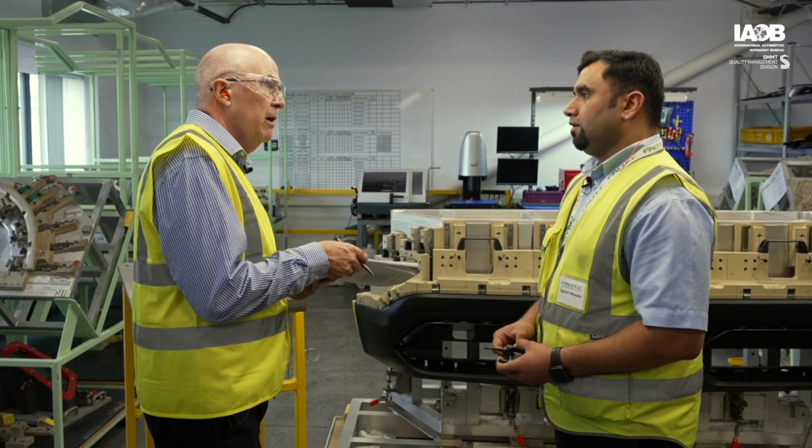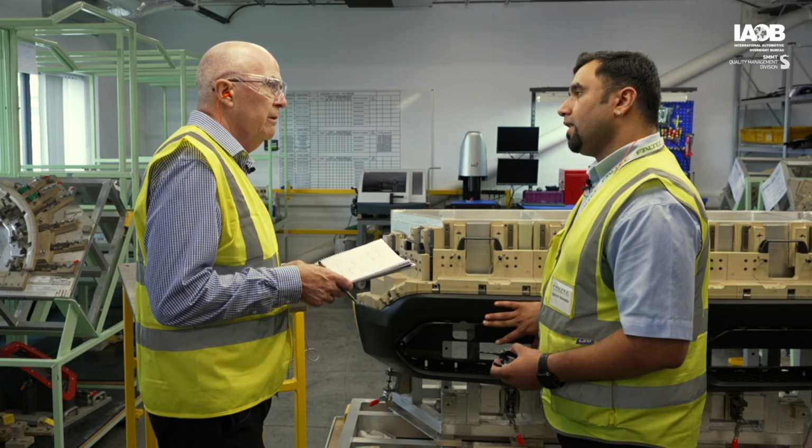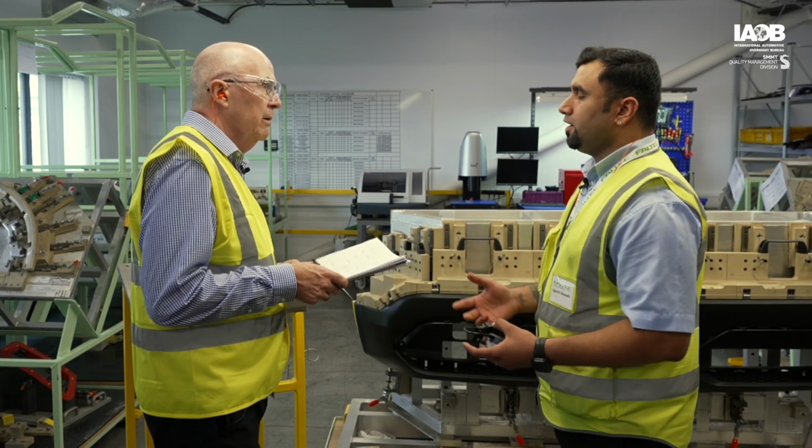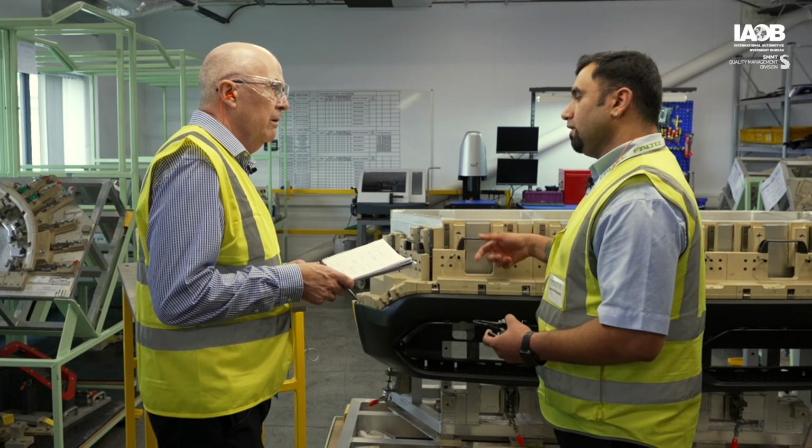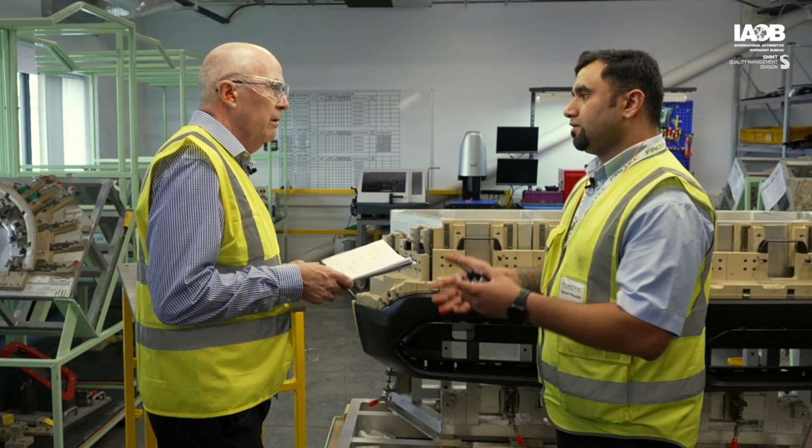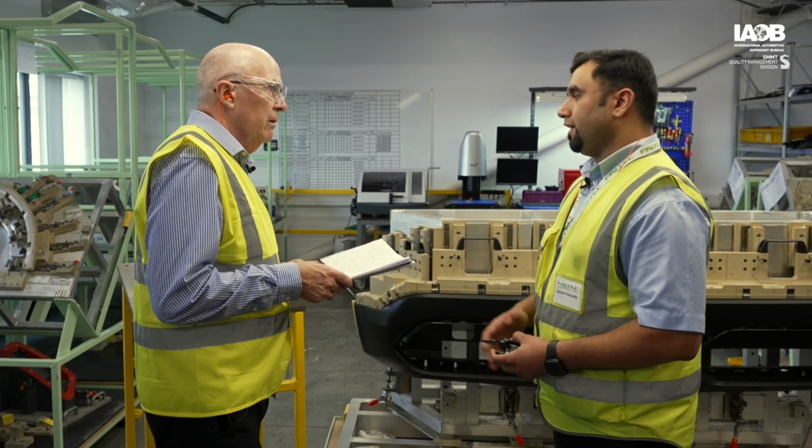Right, and the physical part, what happens to that? Physical part, we scrap them. Because once we put it on the gauge, there's a possibility of damaging the clips, damaging the latching area in the back. So we just scrap the part, we raise the scrap note, and it's already recorded.